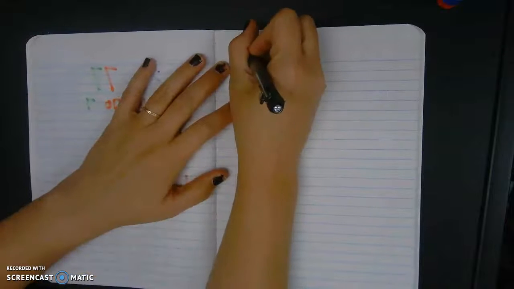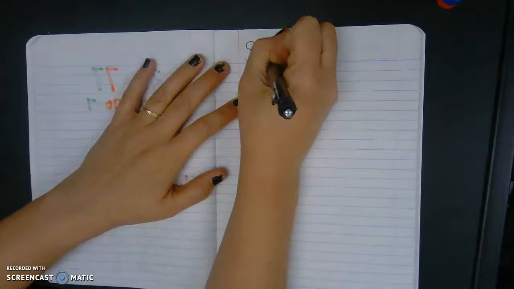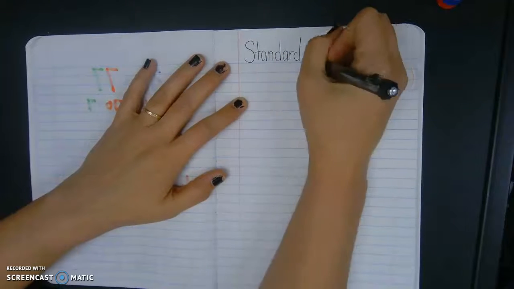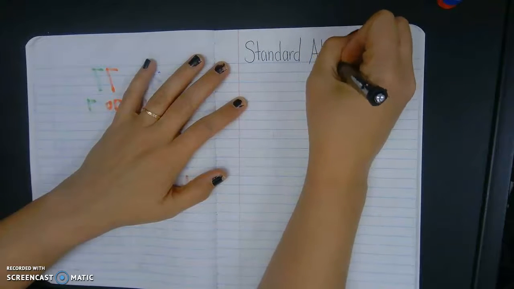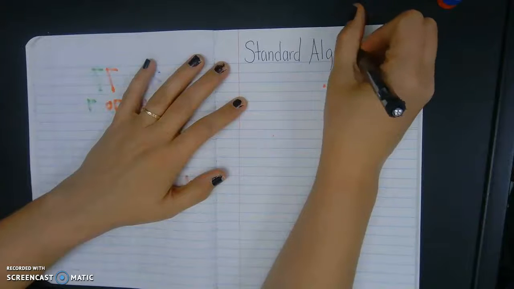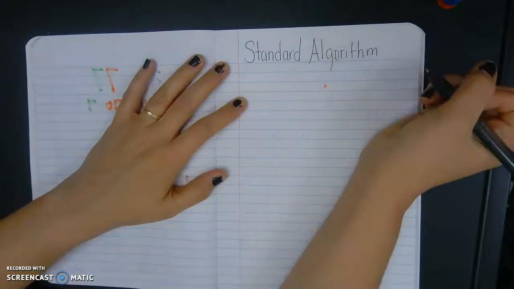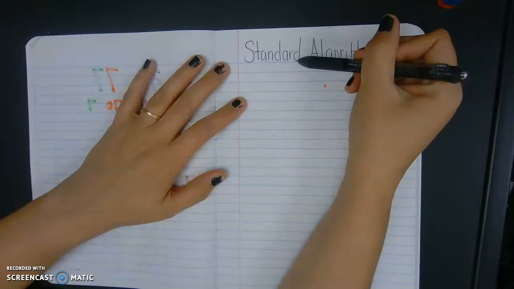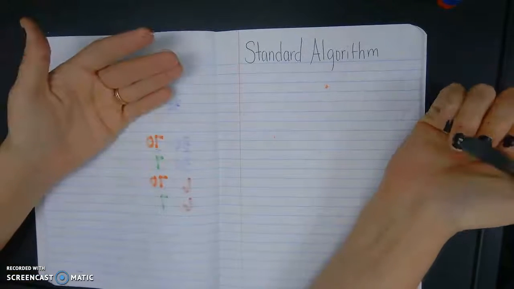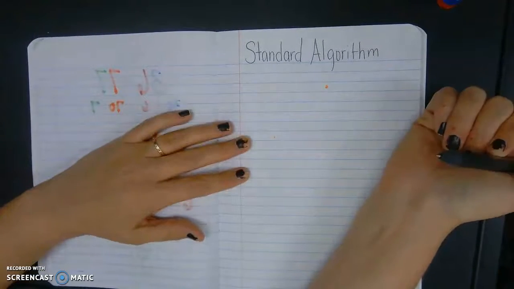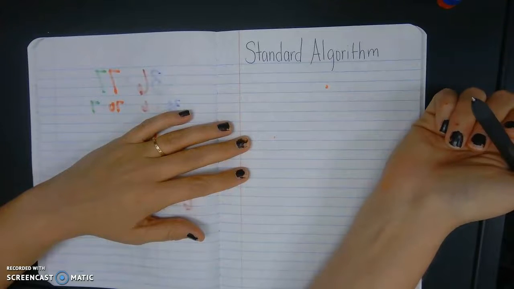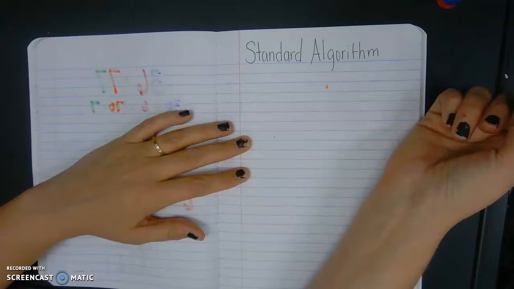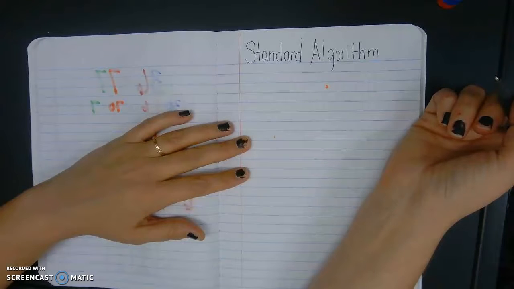So this is called the standard algorithm. Now, an algorithm, don't be scared by that word. An algorithm is just a set of steps to solve a problem. So these are just the standard, the normal steps to solve a multiplication problem. This is the way when I was in school, the way your parents were in school, this is probably the way that they learned to multiply. So they'll probably feel more comfortable helping you on this if you need help.